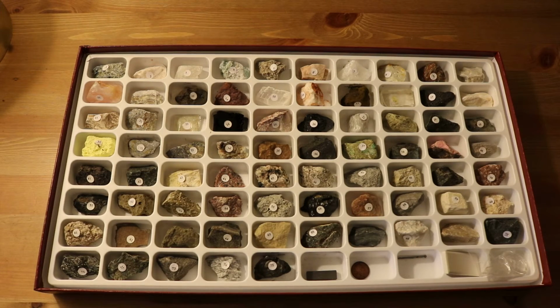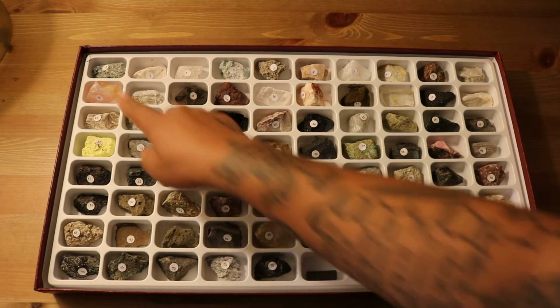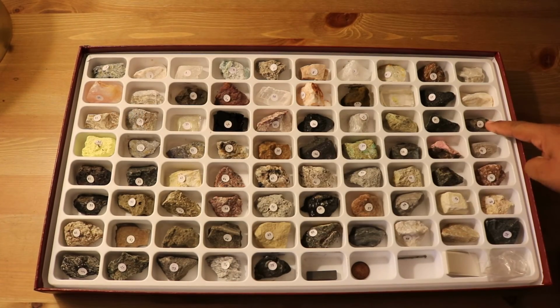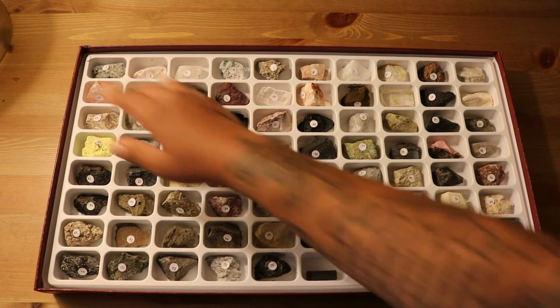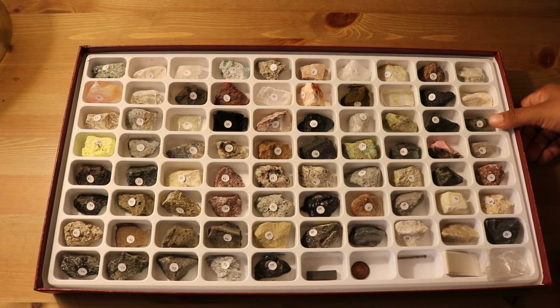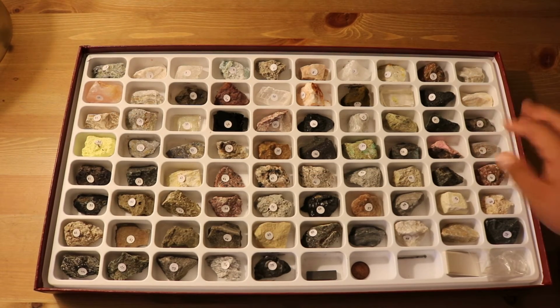For this week, we will be focusing on minerals. Now, minerals are from rows 1 to 30. So it starts with talc up here in the far left-hand corner, and it ends with garnet on 30.